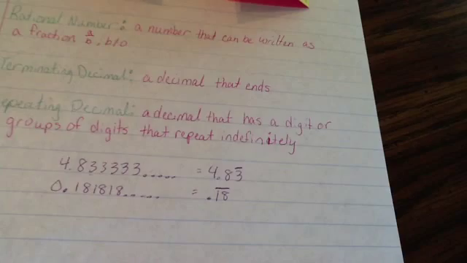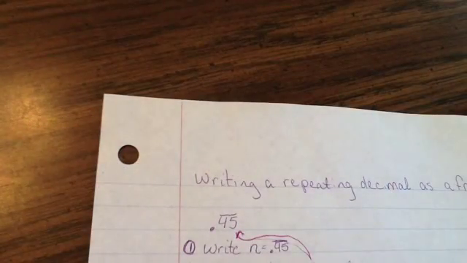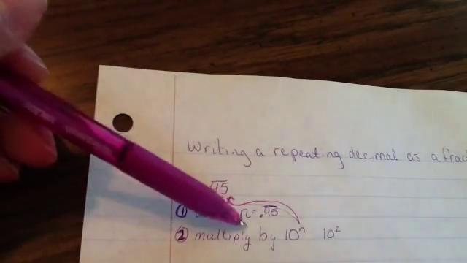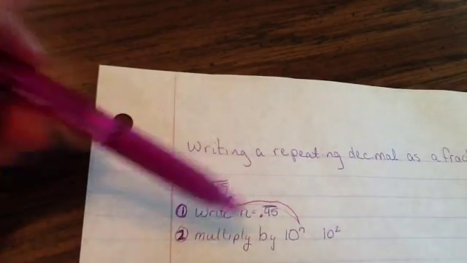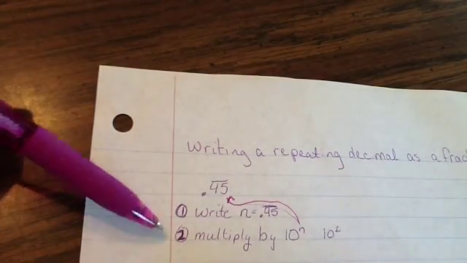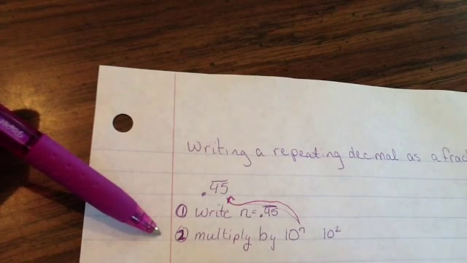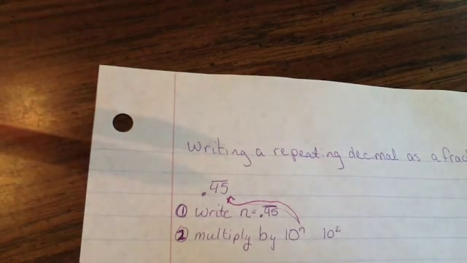All right, your first step here is just going to be to represent 0.45 repeating as a variable. You can use any variable, but I'm just using n. So n equals 0.45 repeating. Now step 2 is to multiply both sides of that equation by a certain power of 10.